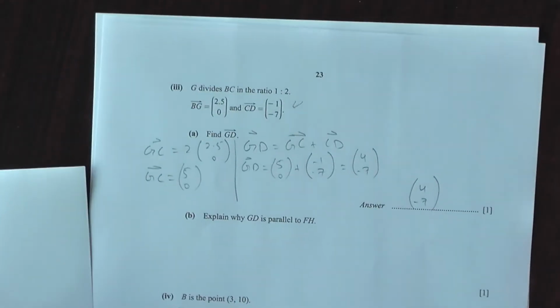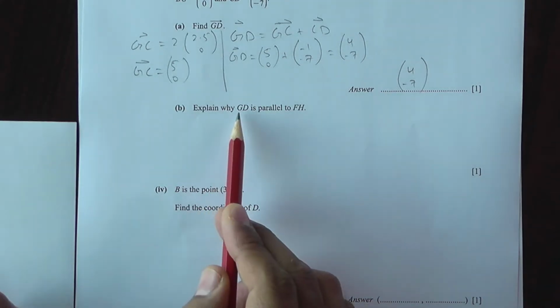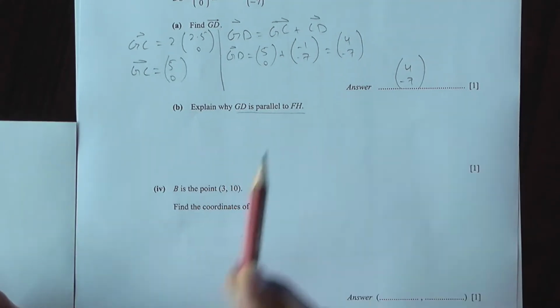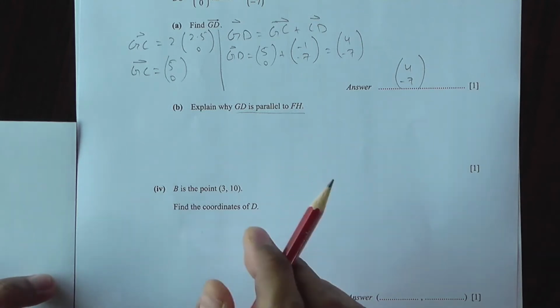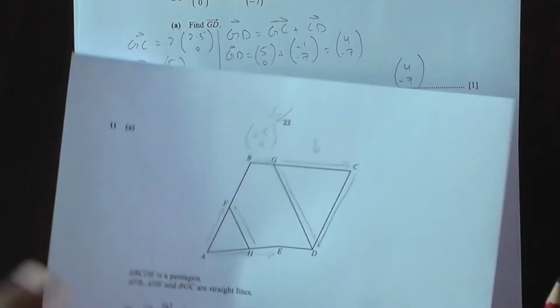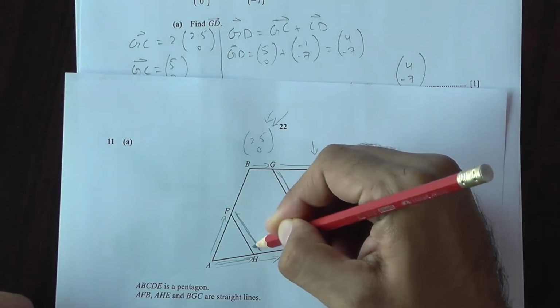Let's keep moving on. Okay, the next part says explain why GD is parallel to FH. So in GD, first of all, we have to understand that GD is this vector and FH is this vector.